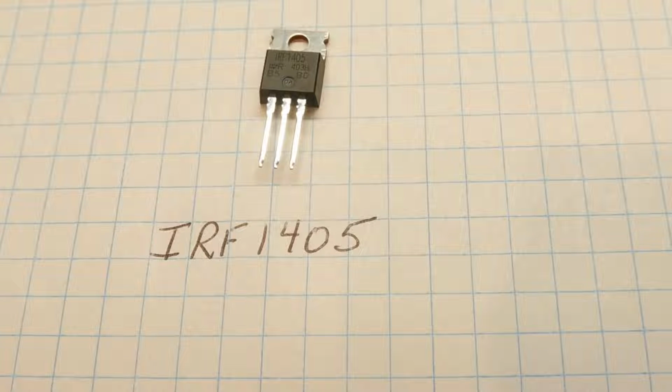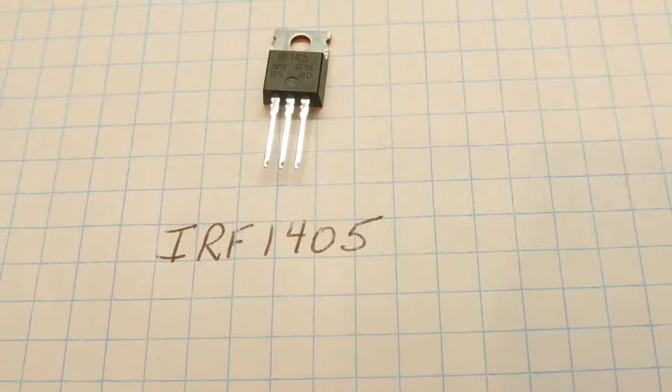Now normally when we use a MOSFET, we use it in a low side switching configuration, but sometimes we need to have a high side switching configuration where one side of our load is grounded. Now to use that with an N-channel MOSFET, we need a bootstrap circuit. So in this video we're going to look into how we could build a bootstrap circuit so we could use a high side switch configuration with an N-channel MOSFET transistor.